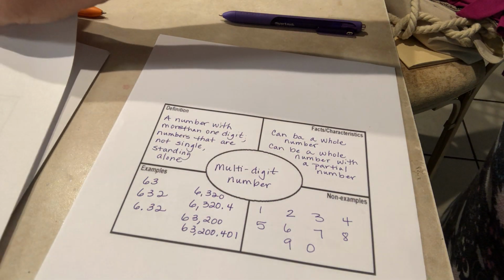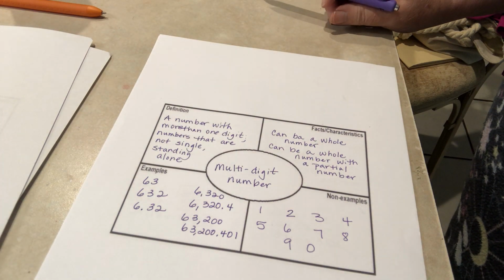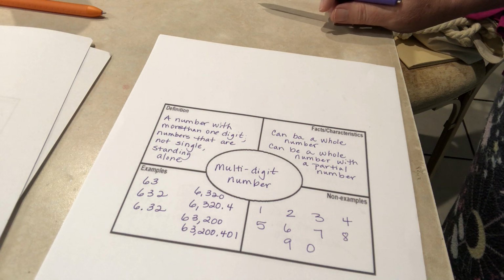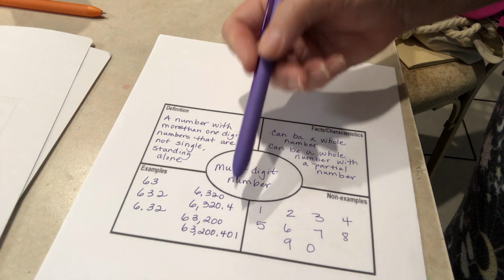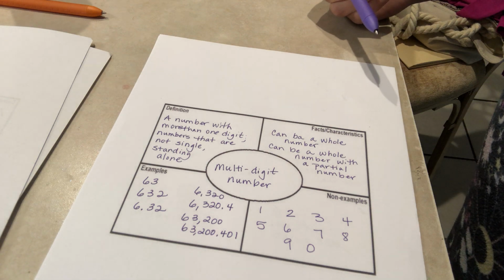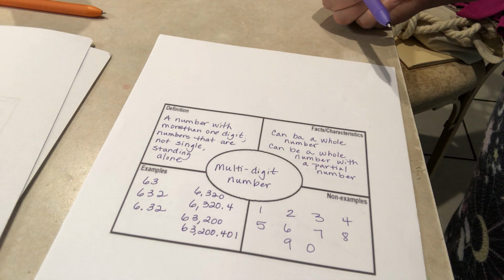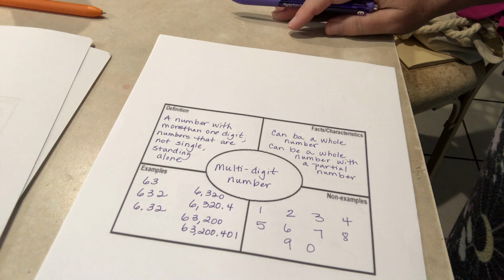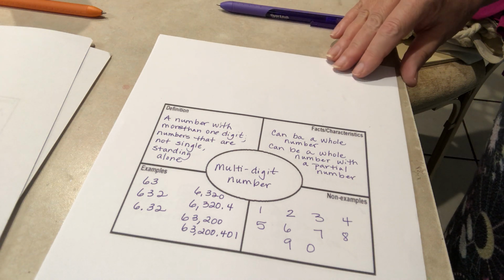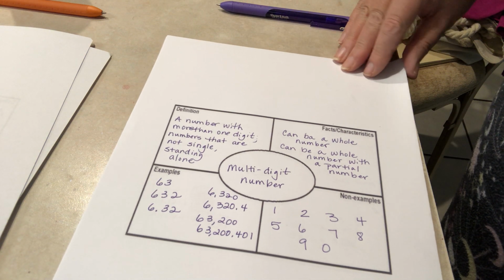The next one is a multi-digit number. I wanted to explain to them that a multi-digit number can include decimals as well as whole numbers so that they would understand that, and it is anything except 0 through 9. Can be a whole number with a partial number such as a decimal.